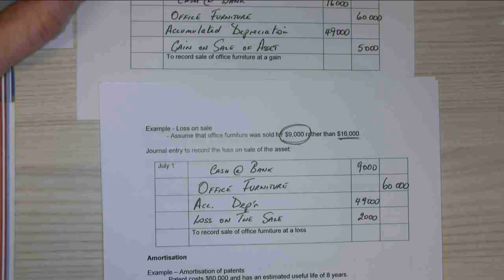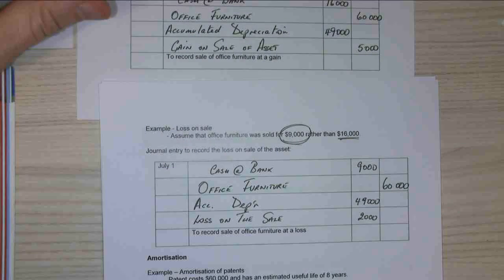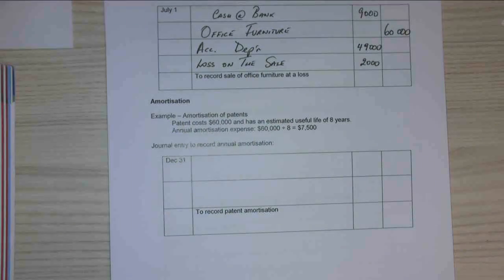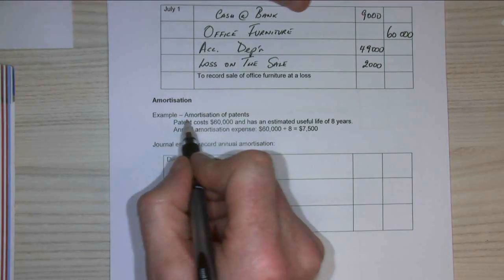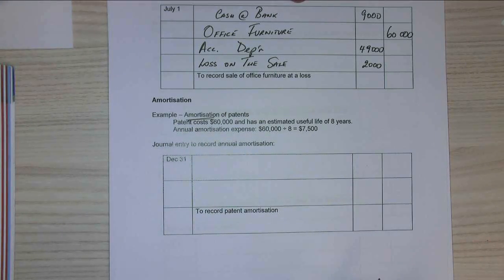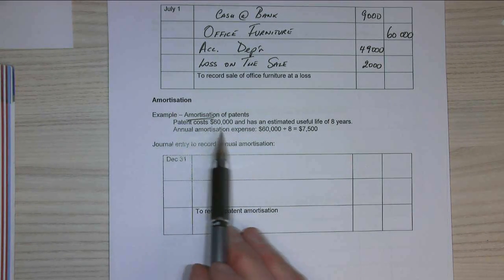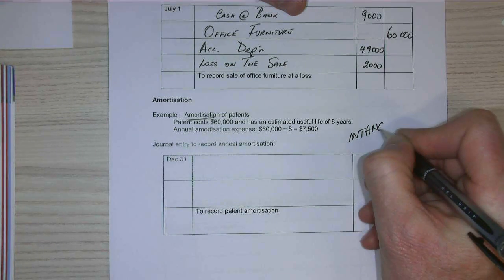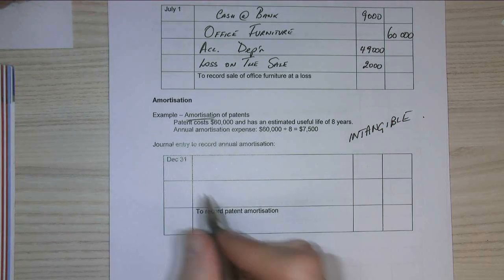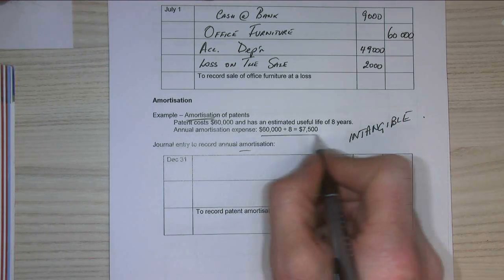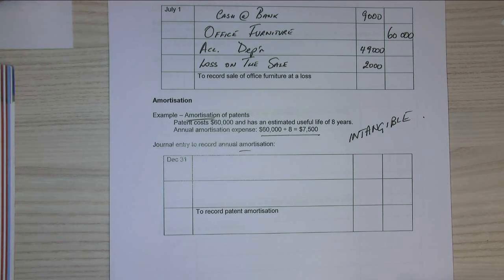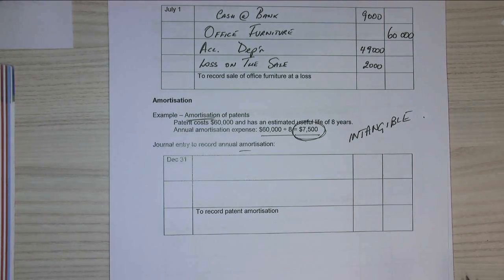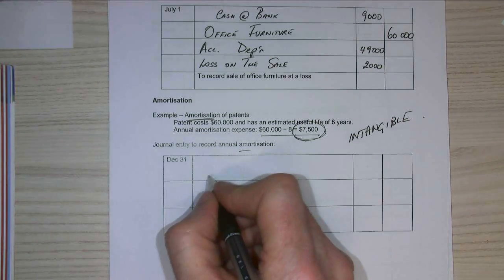Now the last thing I need to do is record amortisation expense. So once again, in valuing intangible assets, we have what's called amortisation. Same as depreciation, so this is a very quick entry. Normally we'd depreciate an asset, but intangible assets are amortised. Now how do we do this? Annual amortisation expense, we're going to record 1 year's worth of amortisation expense. So it's 60,000 divided by 8, because we're going to believe it's 8 years, gives me an annual amortisation of 7,500.